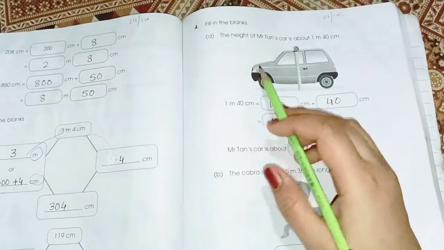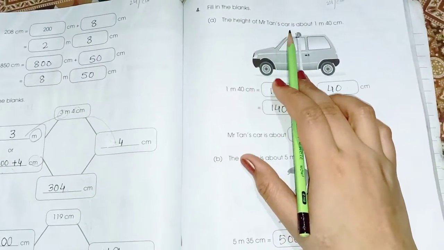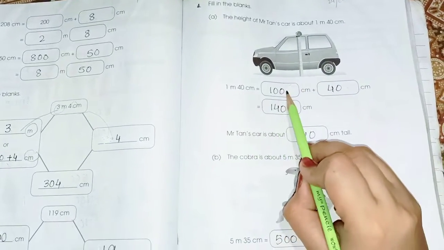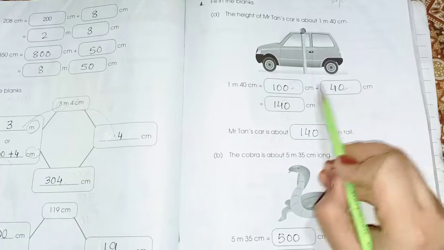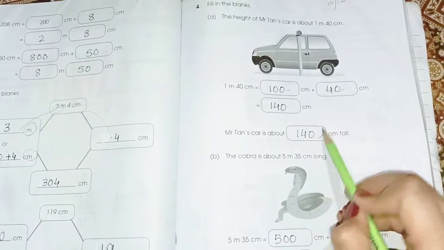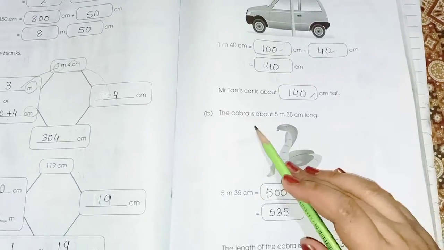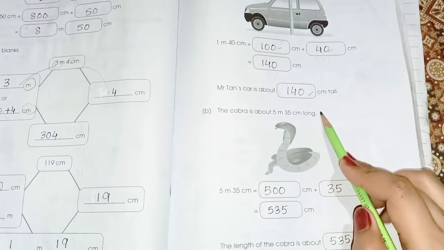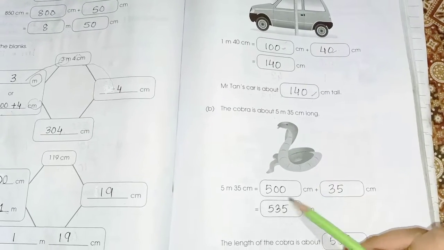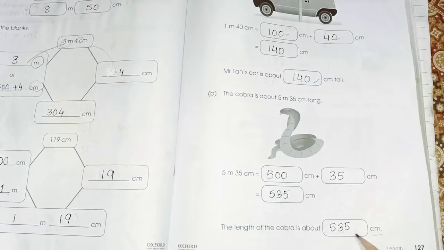Page number 127. The height of Mr. 10's car is about 1 meter 40 centimeter. So 1 meter means 100 centimeter and 40 centimeter. When we add, we get the answer 140. The cobra is about 5 meter 35 centimeter long. So 500 centimeter and 35. When we add both the numbers, we get 535.